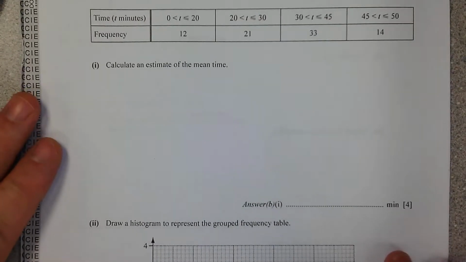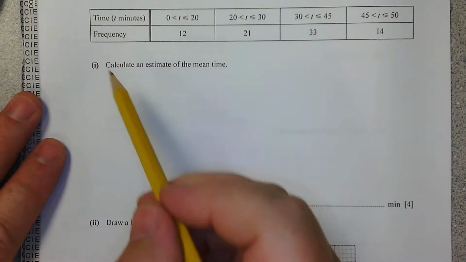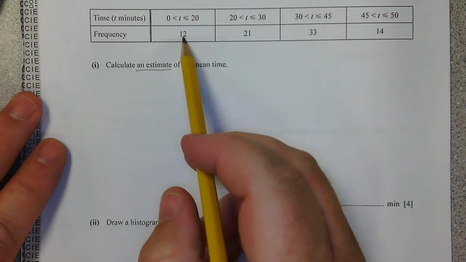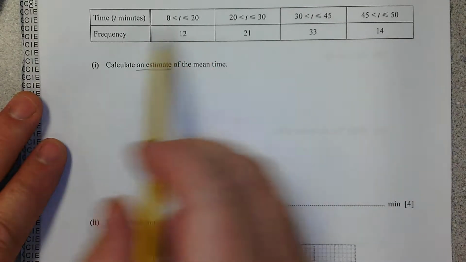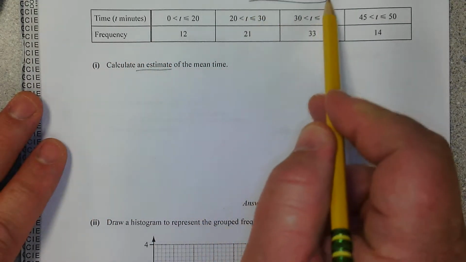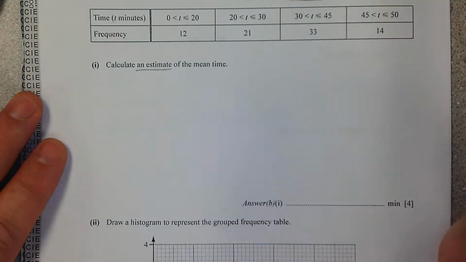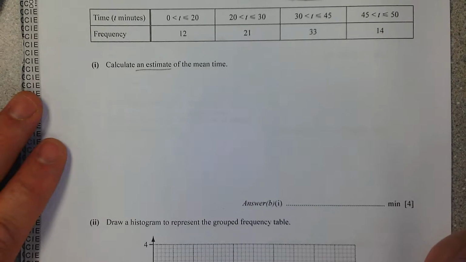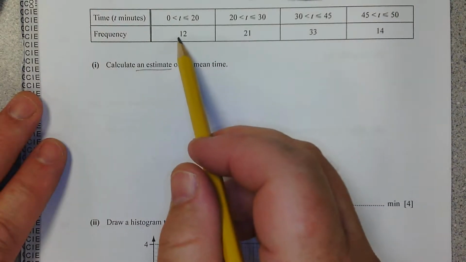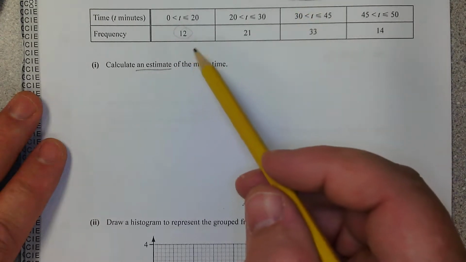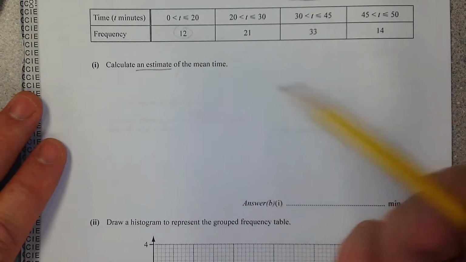All right, so it says calculate the mean time. Calculate an estimate. The reason this is an estimate is we don't know the exact values on this grouped frequency table. So you can't calculate the exact mean because you don't know where these 12 occur. They could all occur at 20. They could all be exactly in the middle, right? So we don't really know.